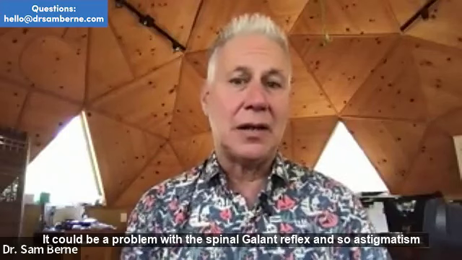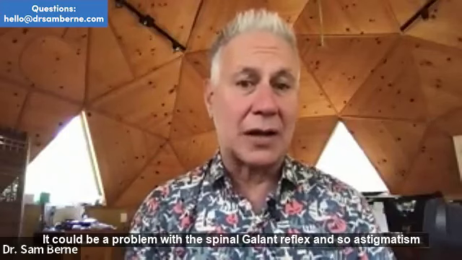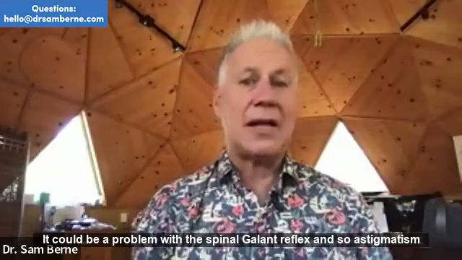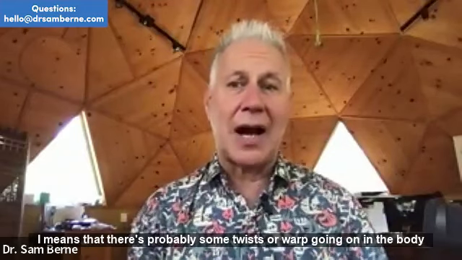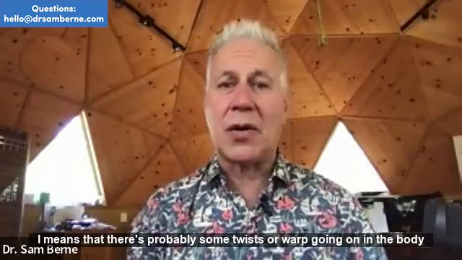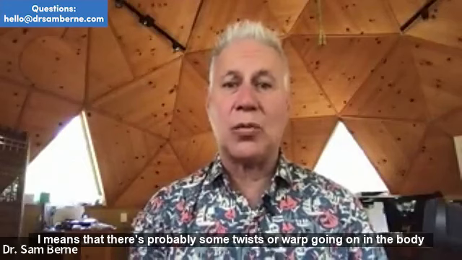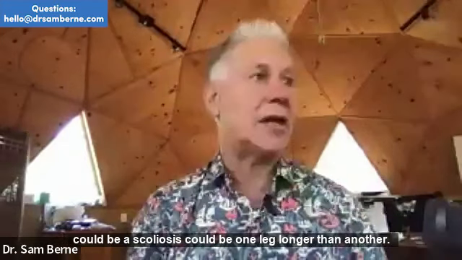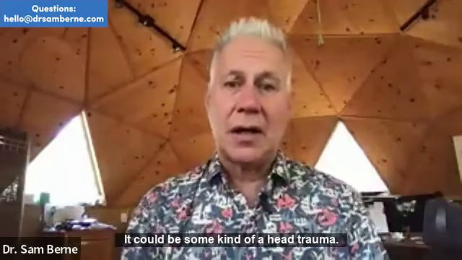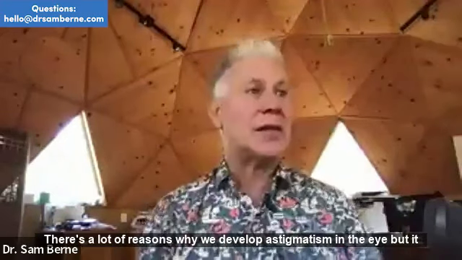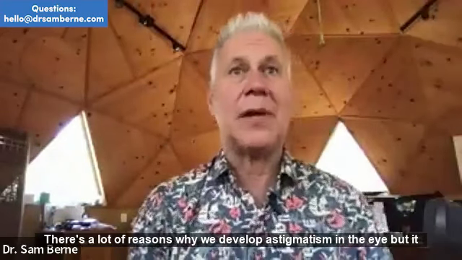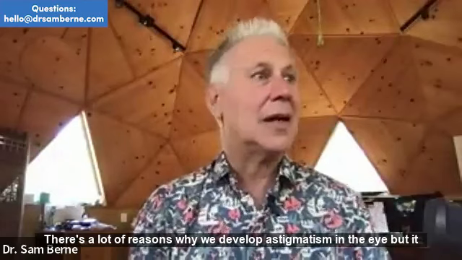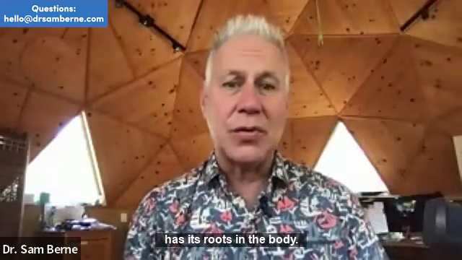It could be a problem with the spinal galant reflex. So astigmatism in the eye means there's probably some twist or warp going on in the body. It could be a scoliosis, one leg longer than another, or some kind of head trauma. There are a lot of reasons why we develop astigmatism in the eye, but it has its roots in the body.